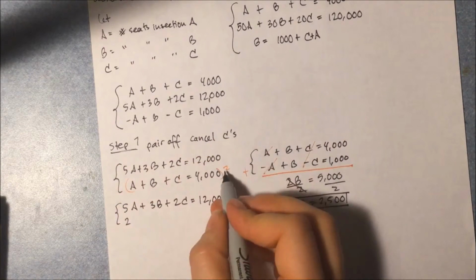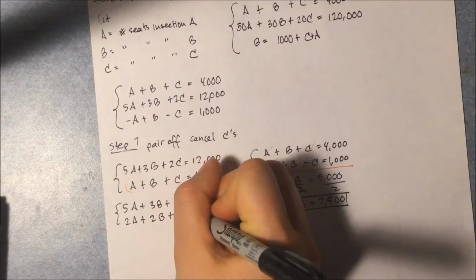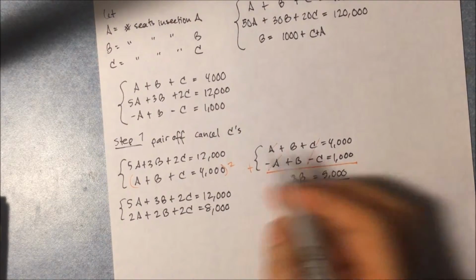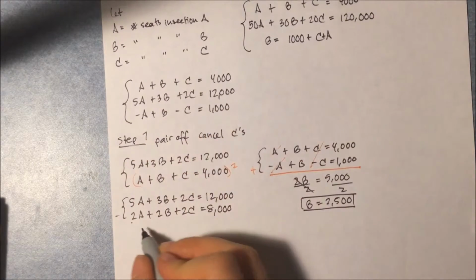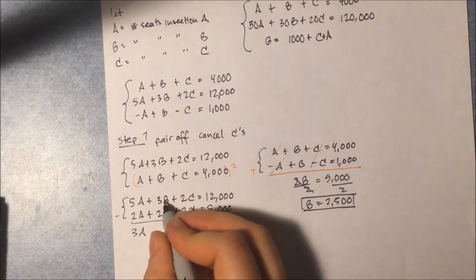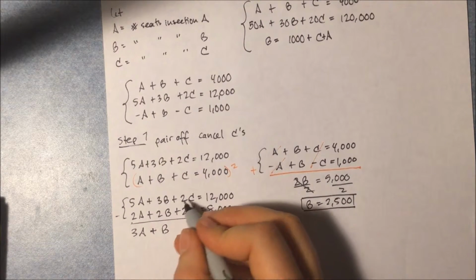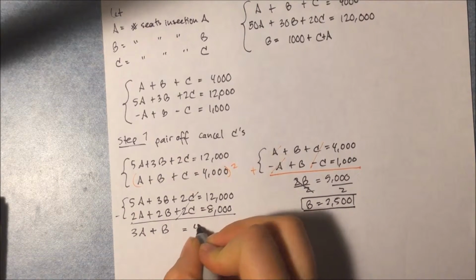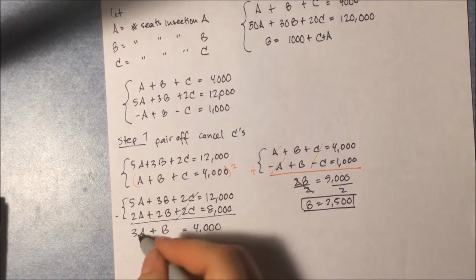And then I get, multiplying this all by 2, 2A plus 2B plus 2C equals 8,000. Okay, now since these are both addition, I will subtract these equations to cancel out the C's. So 5A minus 2A, 3A, 3B minus 2B, plus B, 2C minus 2C, awesome, gone. That equals 12,000 minus 8,000, so 4,000. And that is my next new equation.